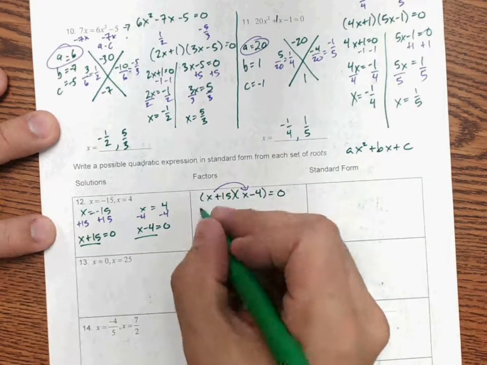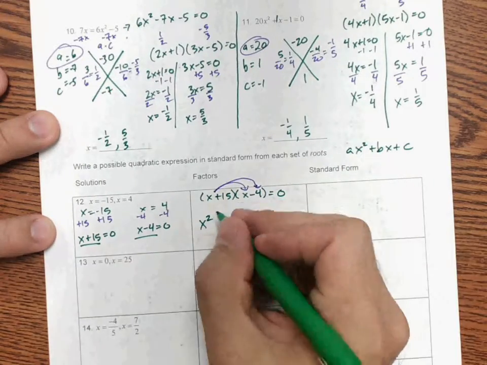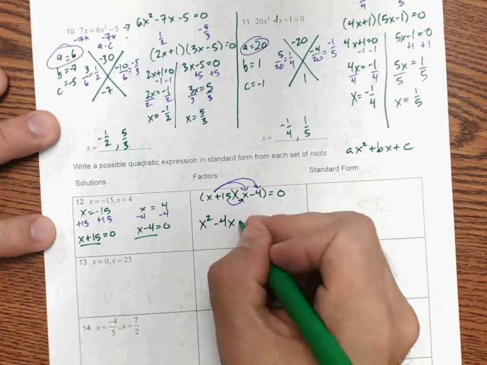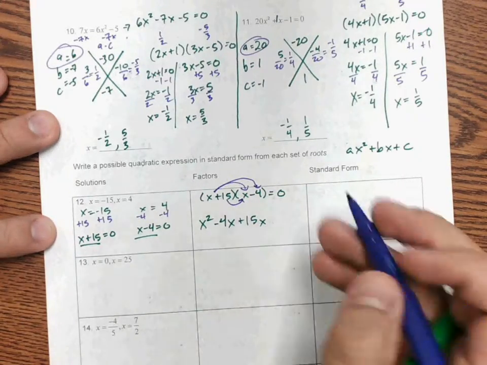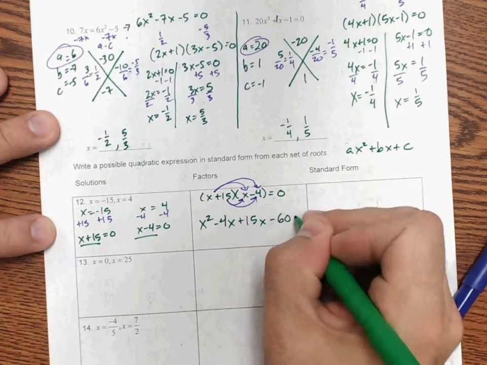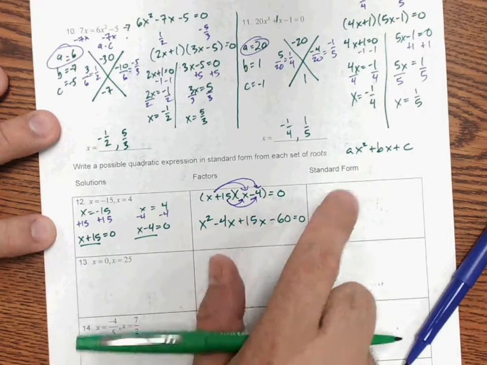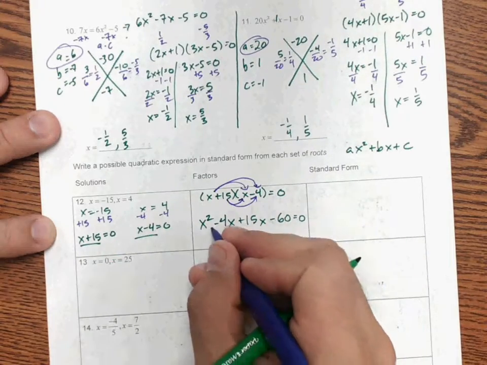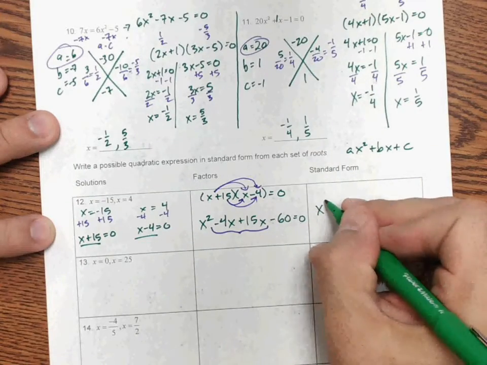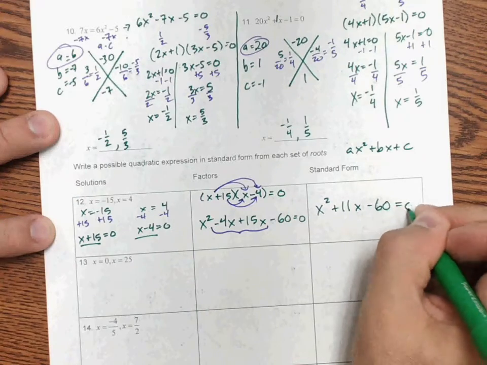X times x is x squared. X times negative 4 is negative 4x. 15 times x is plus 15x. And then 15 times negative 4, you might want to use your calculator for that, but it is negative 60 equals 0. Now this is not standard form because there are 4 things here, and this only has 3. So we need to combine our like terms in the middle, negative 4x and positive 15x, which will give us x squared plus 11x minus 60 equals 0.